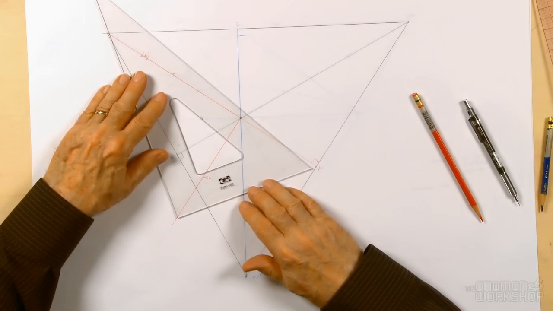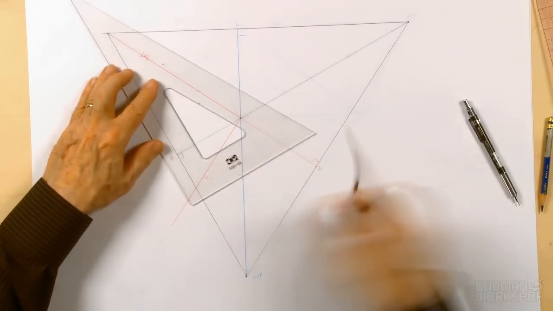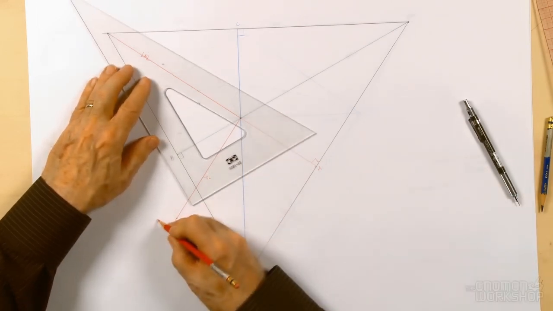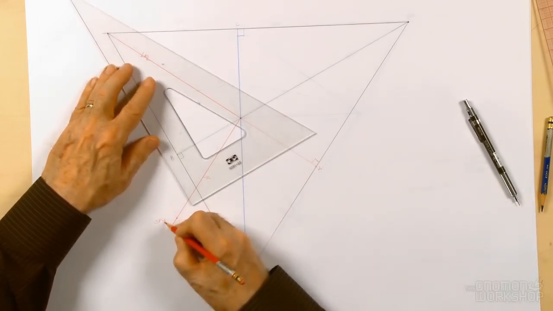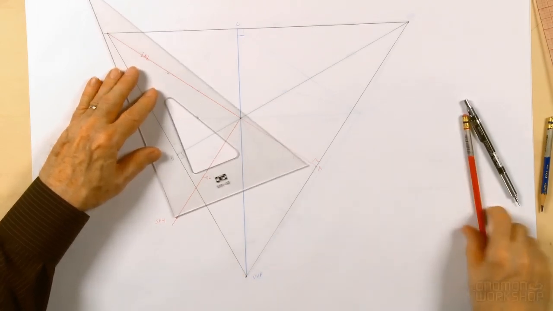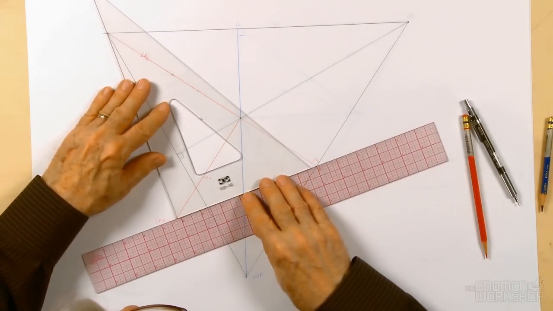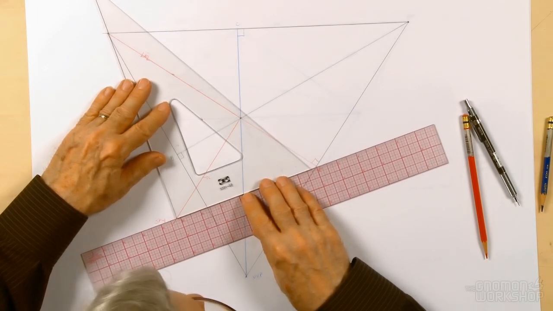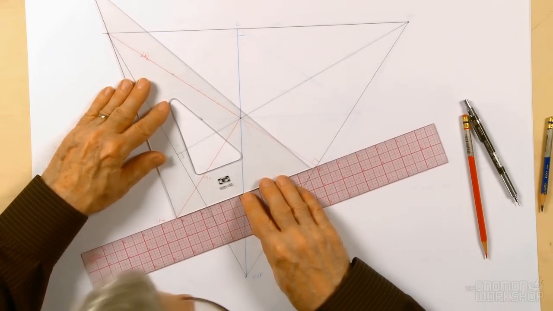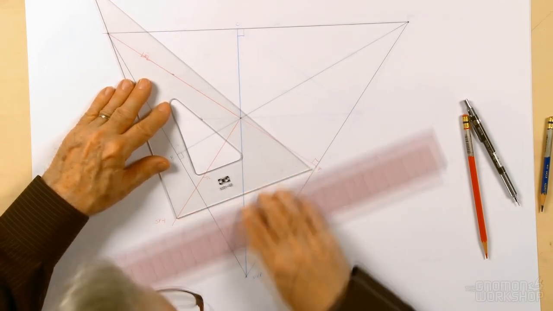What I need to do in order to find what we call, I'm going to give this label, station point 1. And again, I'm reading your mind. I know what you're thinking. You're thinking you can only have one station point in perspective because there's only one place that the viewer can be, and you would be right.